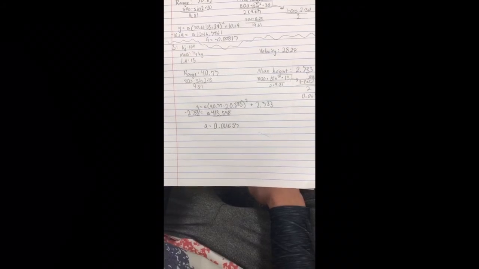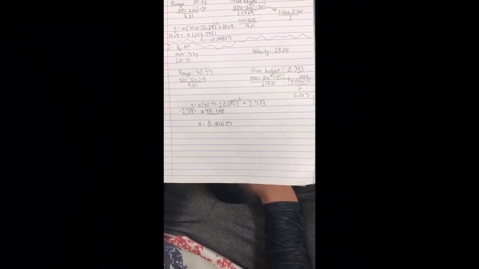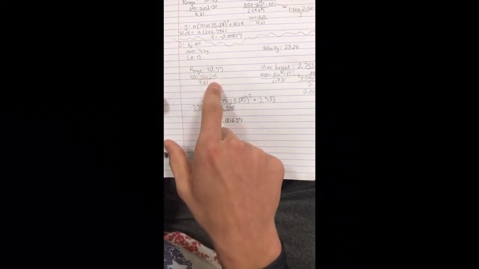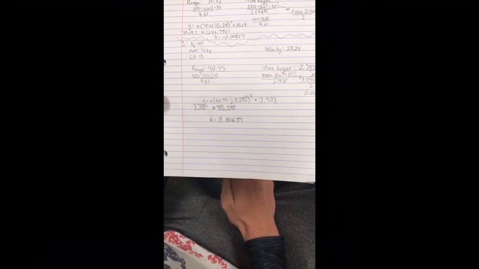Okay, so I'd just like to specify again that the velocity is going to be the same for this as the other two little birds because they're the same speed. So what we do have to find is going to be range, max height, and our formula for each bird. The range is going to be 40.77 where the launch angle is 15. You plug in what you found earlier with the 800, and you just plug in 15 because it's a separate launch angle. You get 40.77.